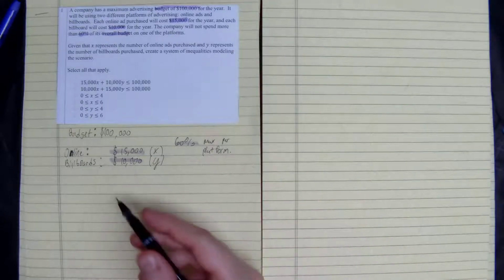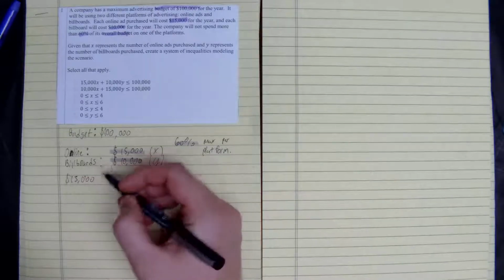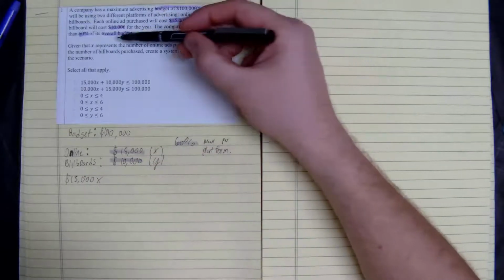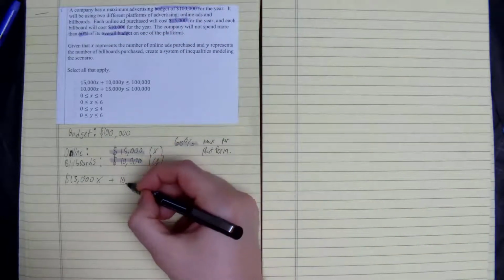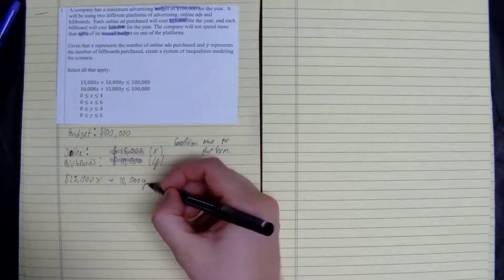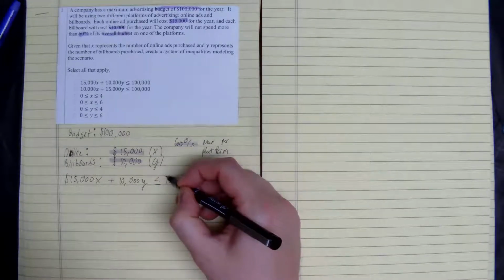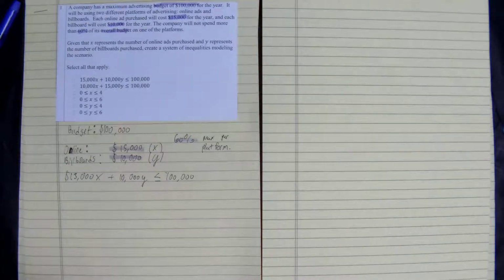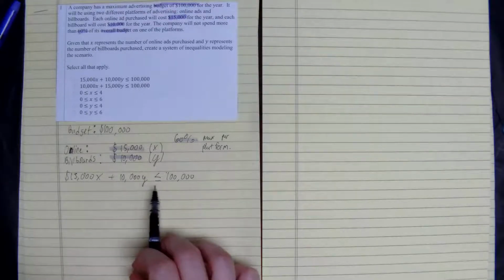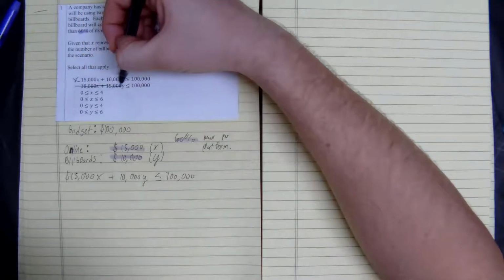So what we have here is online's X. So it's going to be 15,000 X, because X represents the number of online ads, added to $10,000 times Y, less than or equal to 100,000. We don't have to put the dollar signs, they'll have them. Okay, next. We need to figure out, so that looks like 15, it looks like this one. That means this one's out.